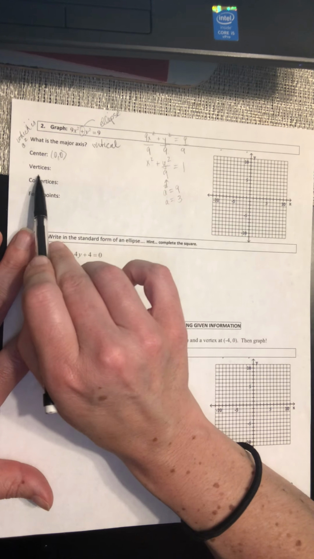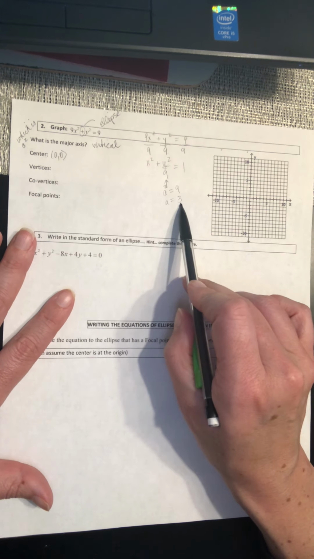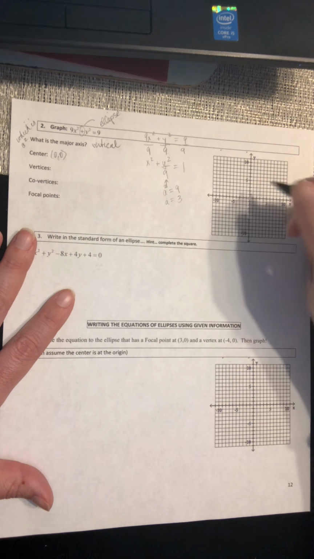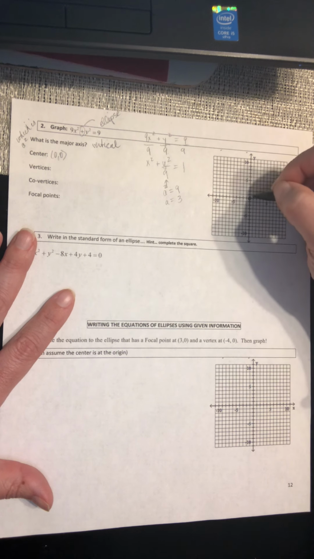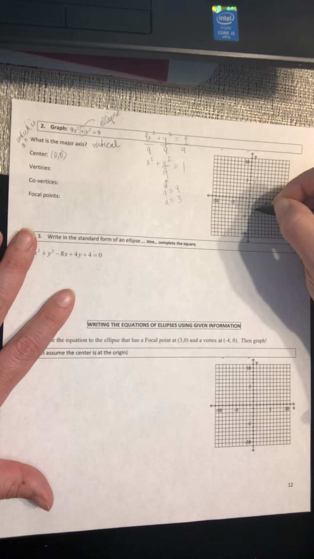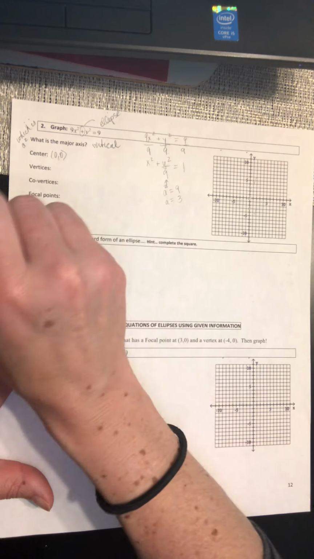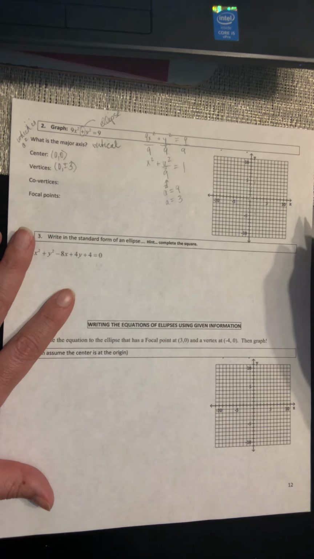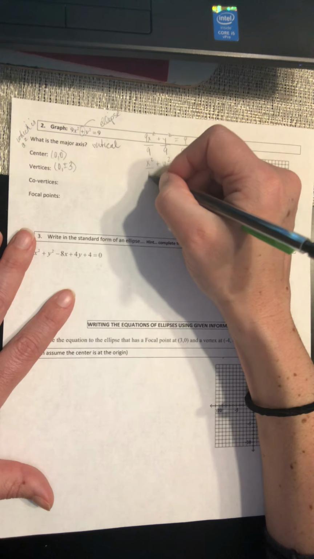Okay, then here my vertices, right, we just found A. So if I start at a center of 0, right, then I'm going to go up 3 for my first vertex, and then down 3 for the other vertex, okay? So that's going to be 0, comma, plus or minus 3. Then my co-vertices are going to be using the B value.